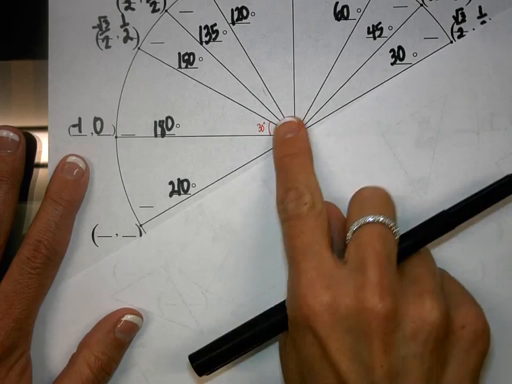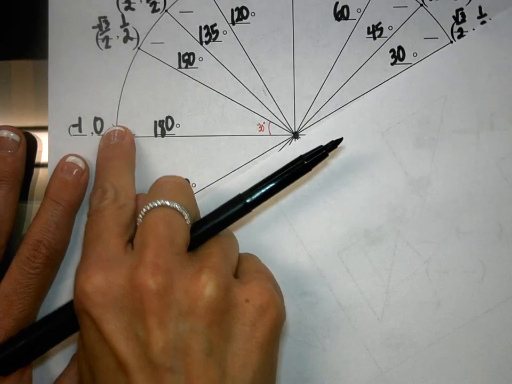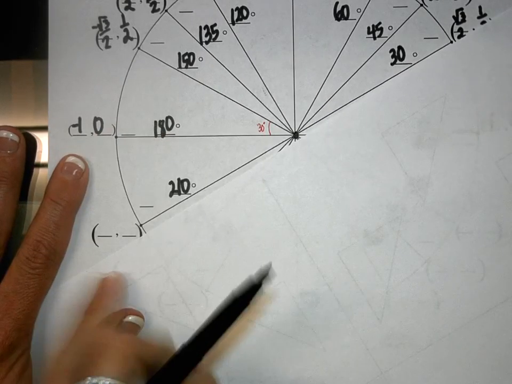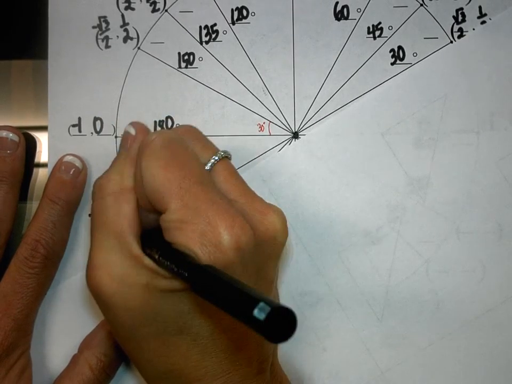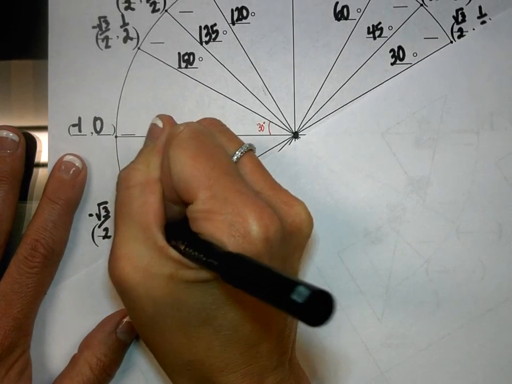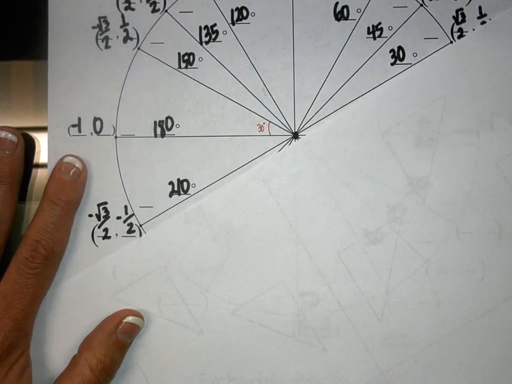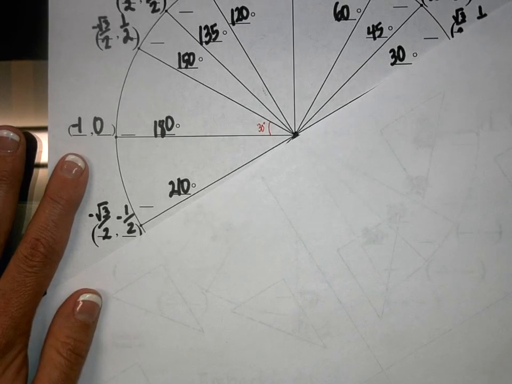Because you're going left for the x and down for the y. And so this will be negative root 3 over 2 and negative 1/2. And that is the correct answer. Yes. Okay? But I wanted you to see the pattern.